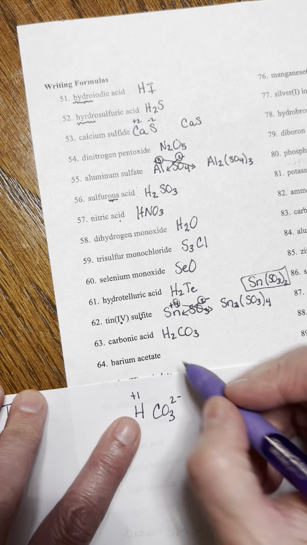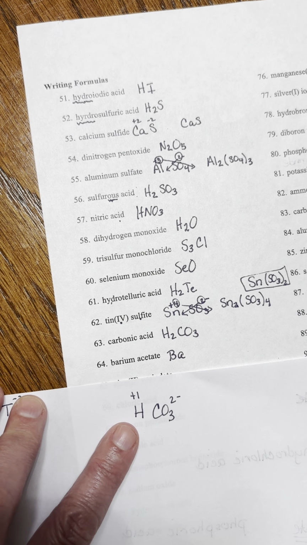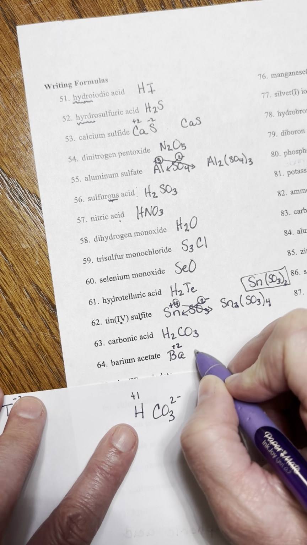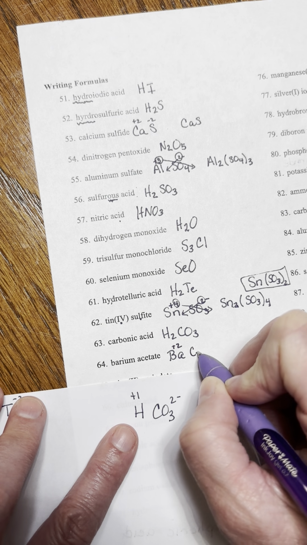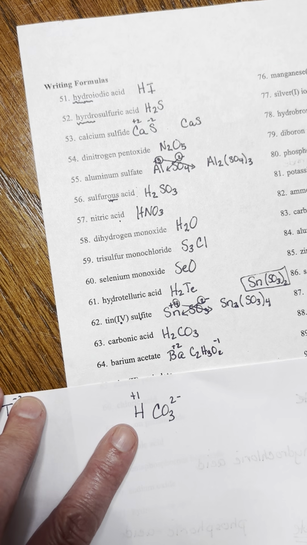Barium acetate. Barium is Ba. It does not give us a Roman numeral because we are supposed to already know what the charge of barium is. We do because barium is in column 2. So barium is +2. Acetate is C2H3O2 and has a -1 charge.